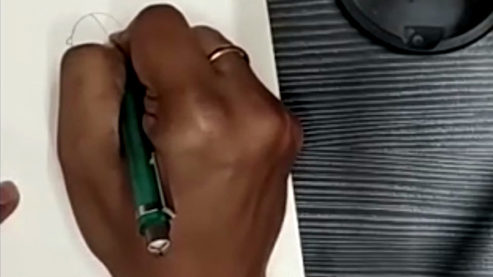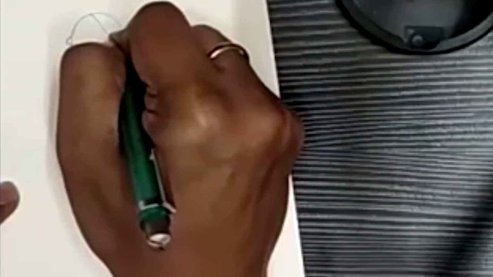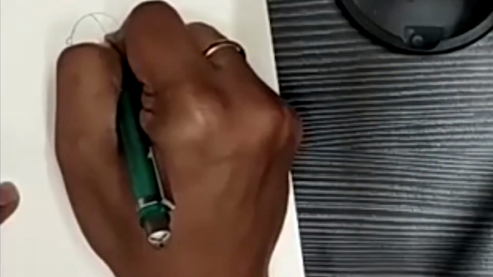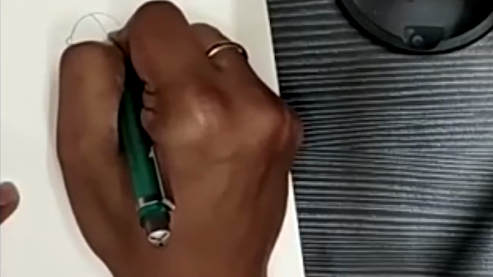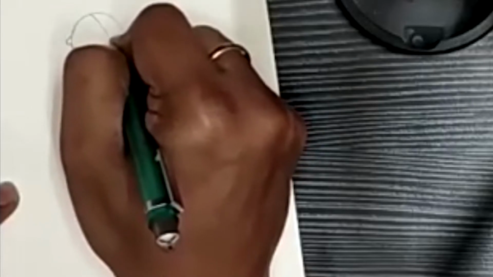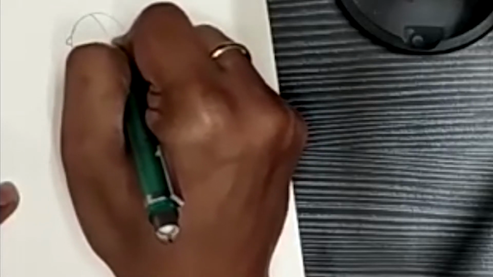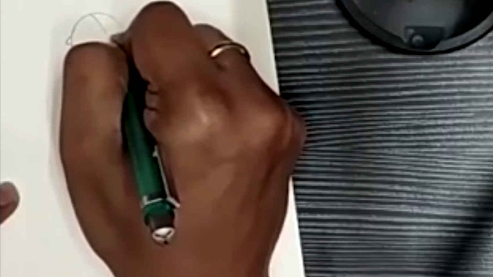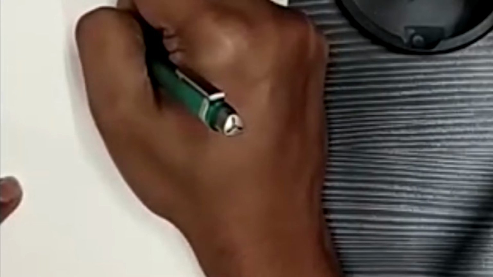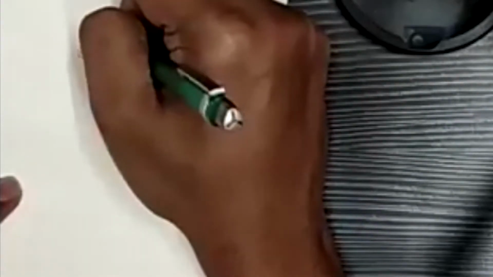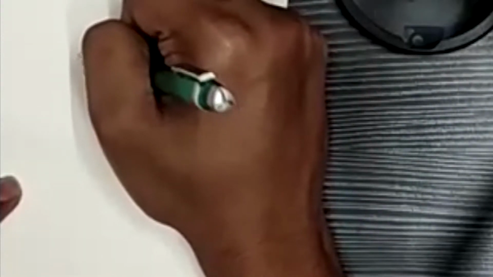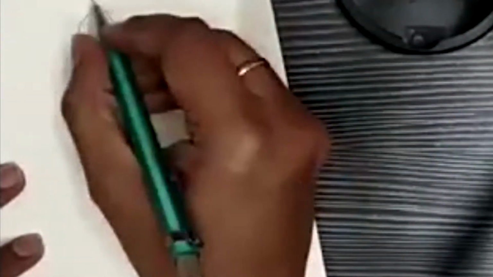And I'm going to draw another smaller circle here for the earring. Again, it is very important to have the kind of jewelry right for any folk painting to get the feel of it. So I'm going to make another line here. So we have the basic shape of the head ready.